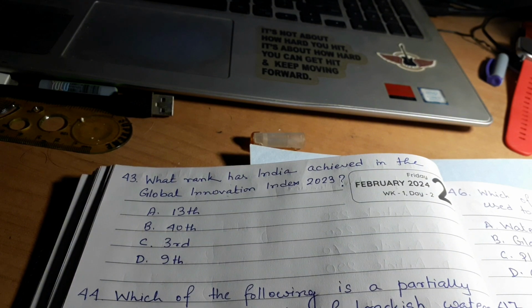economies in the Global Innovation Index 2023 rankings published by the World Intellectual Property Organization, showcasing consistent progress from a rank of 81 in 2015. In 2015, the rank was 81.